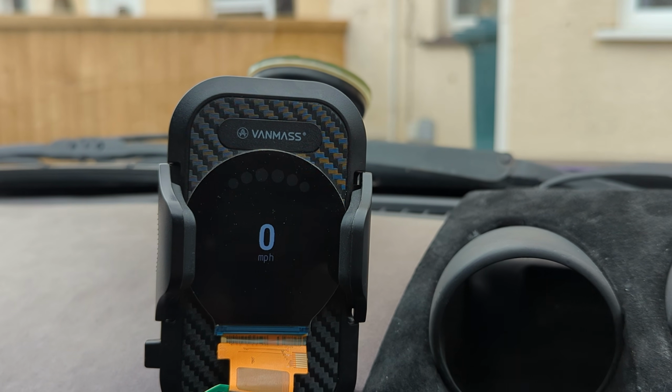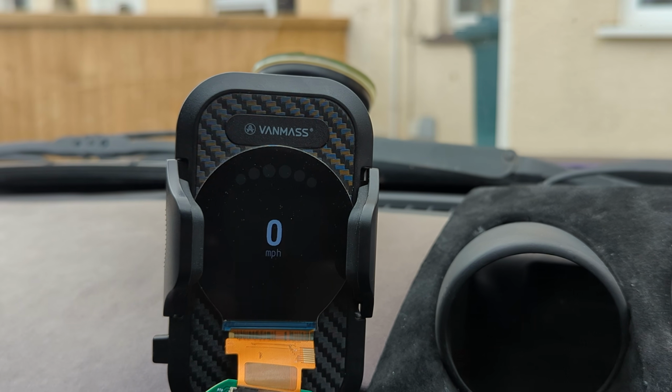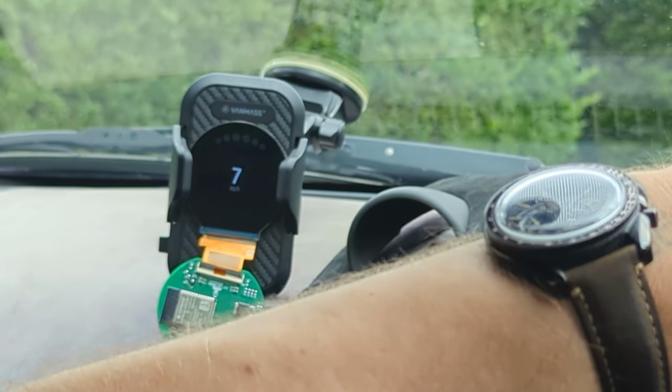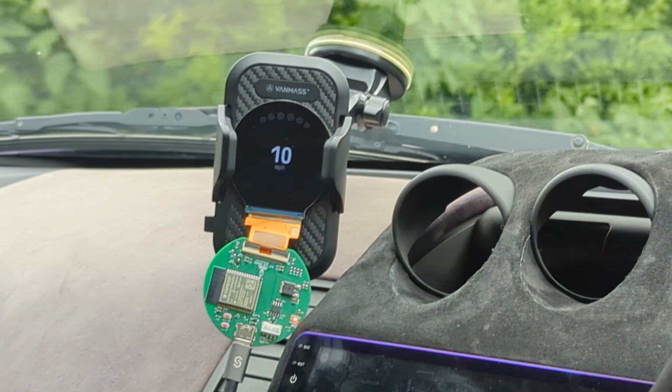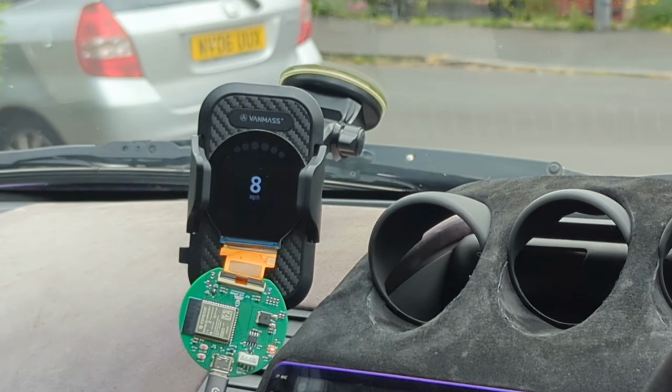You see our RPM is working. What about speed? Well, in order to do that, we're going to need to drive. So let's do that. Okay, let's go on the road and speedo down to 0 as I stop.